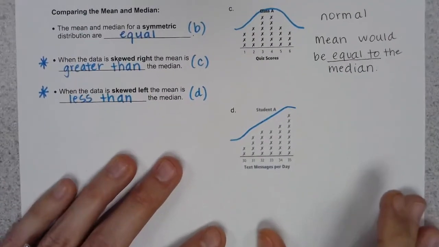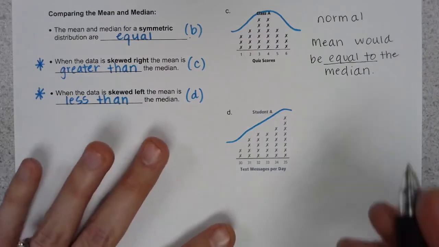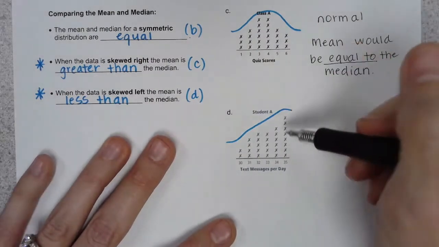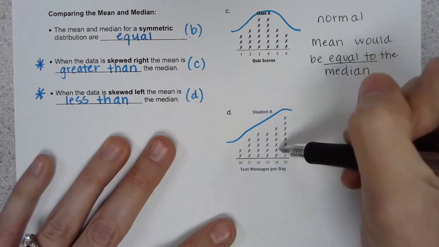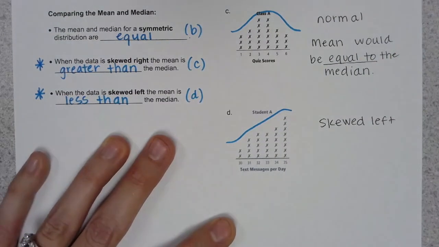And then in the final example for D, this one isn't as skewed left as the first one was, but it is still slightly skewed left because the data values over here on the right-hand side of the graph are higher than they are over here on the left. And again, in a data set where the data is skewed left, we would expect that if we were to calculate it, the mean would be less than the median.